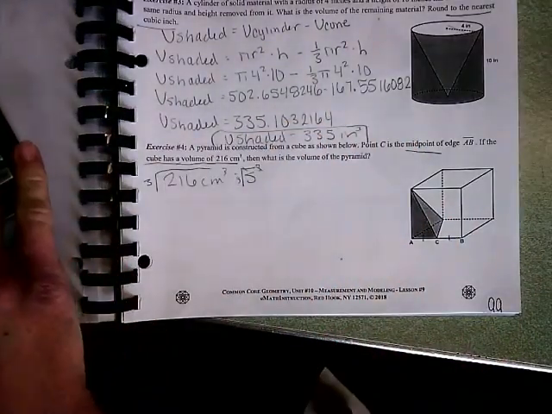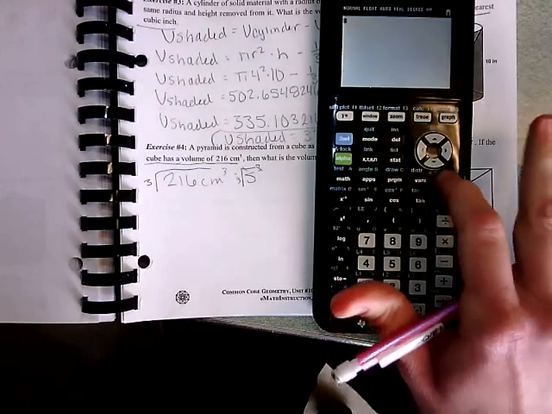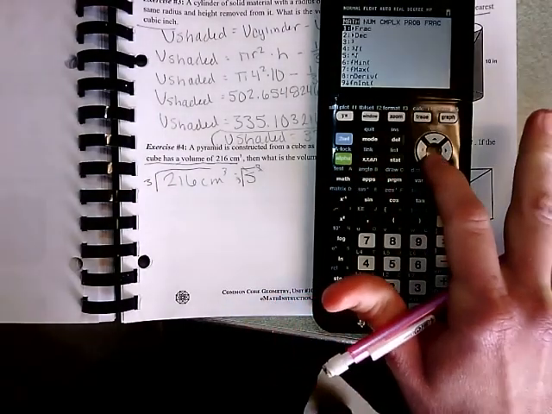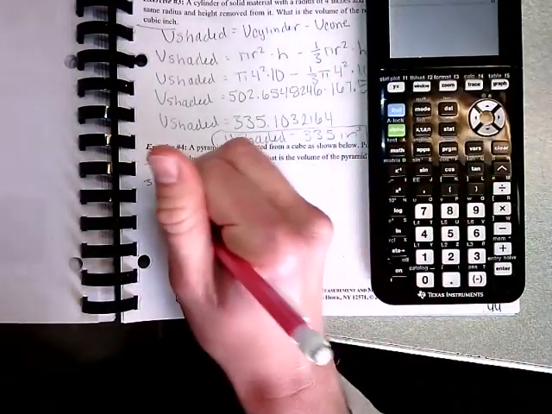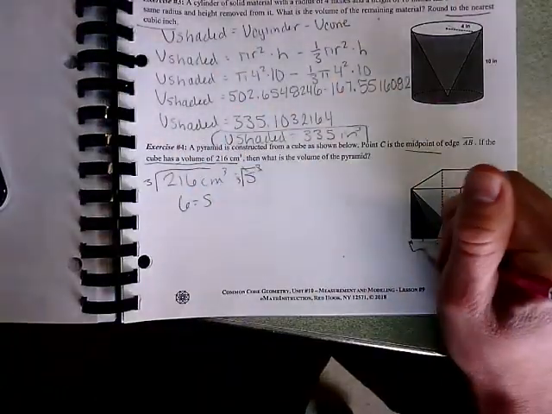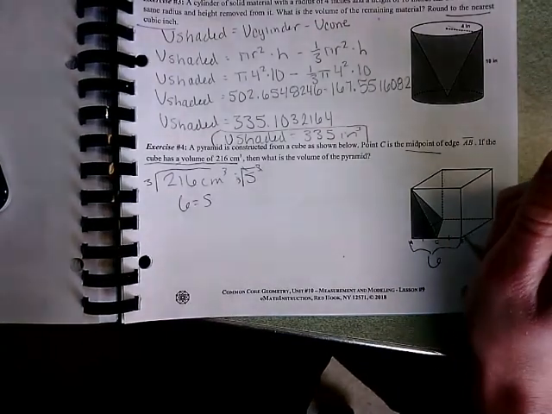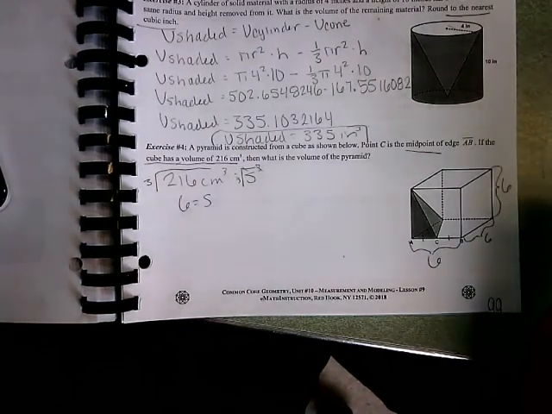So the cube root of 216 is that. So 6 is equal to the side length. Okay, so this is 6, 6, 6.